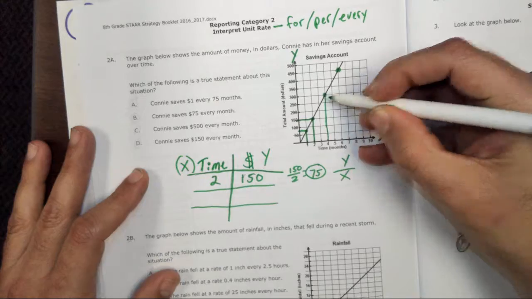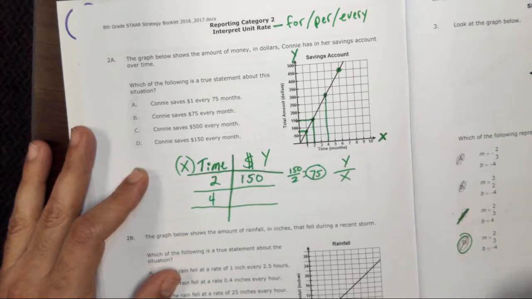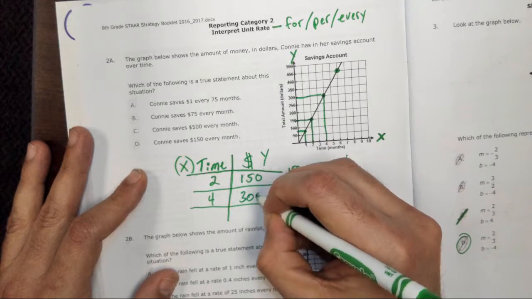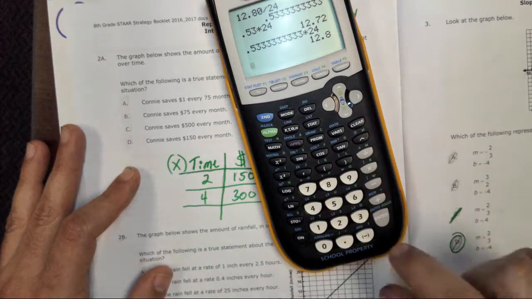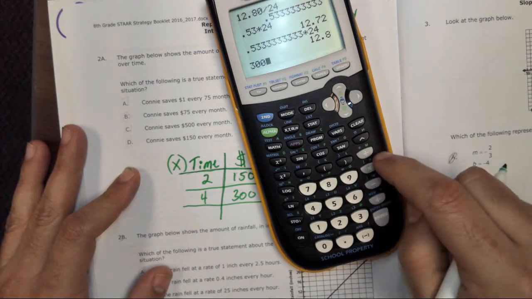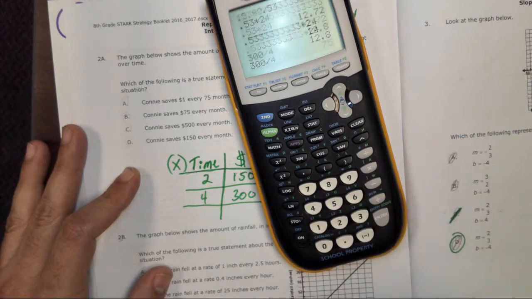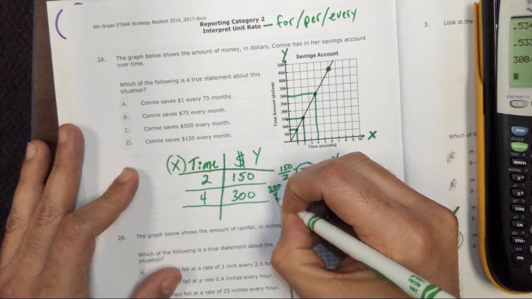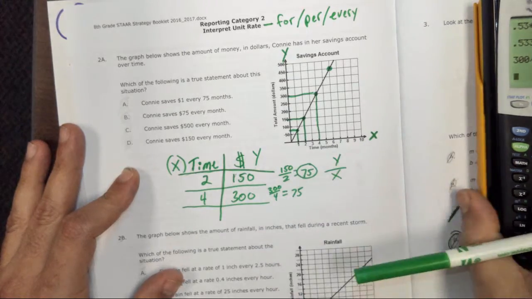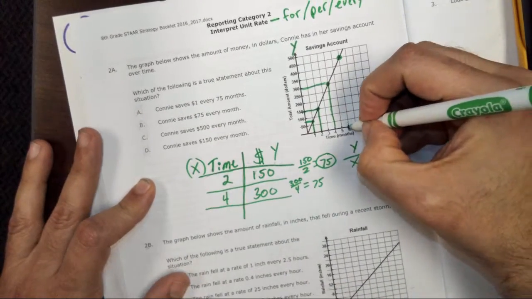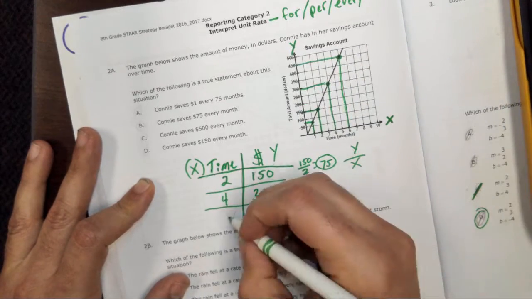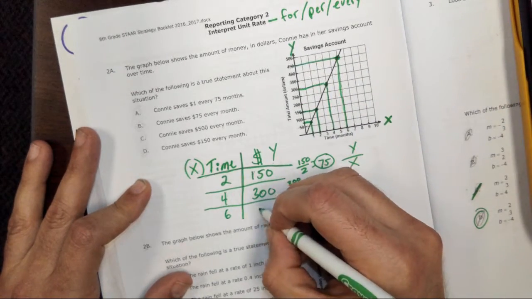In 4 months, Connie has 300. 300 y divided by 4, which is my x, is 75. So 300 divided by 4 is 75. And just for kicks, 6 and 450. That goes to show you can pick any point on the graph.